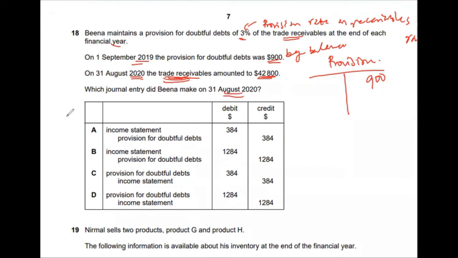If you run through the options here very quickly, it's just talking about provision for doubtful debts, right? So it's an easy question. All you need to do is follow some steps. The first thing is to calculate the provision for doubtful debts for year 2020. And how do you do that? That would be 48,800 times 0.03 or 3%. That will give you some number here, which I won't tell you. You need to calculate yourself because practice is important.